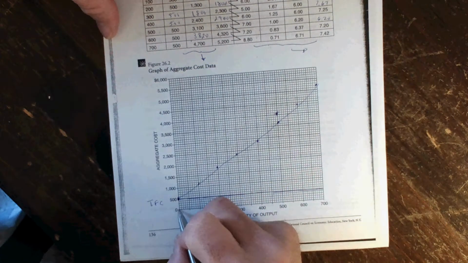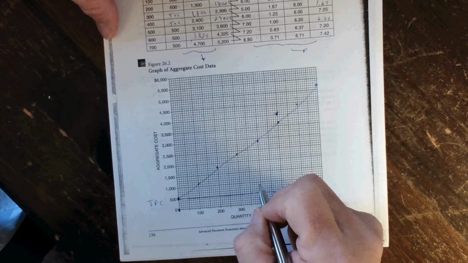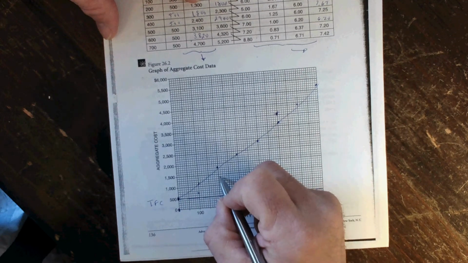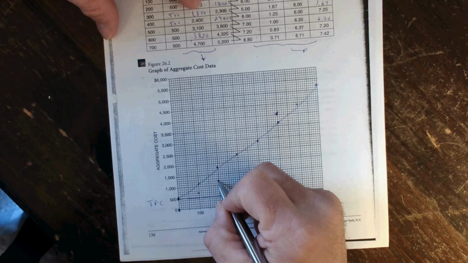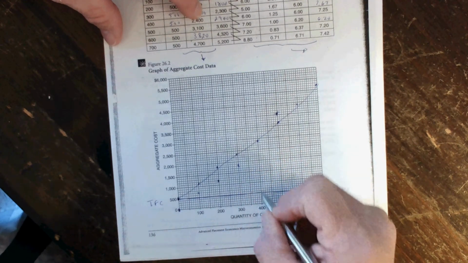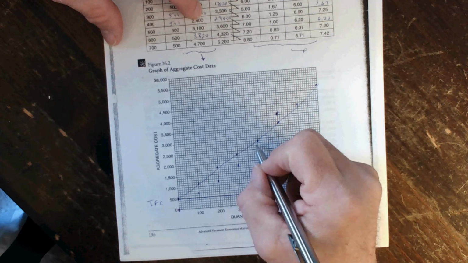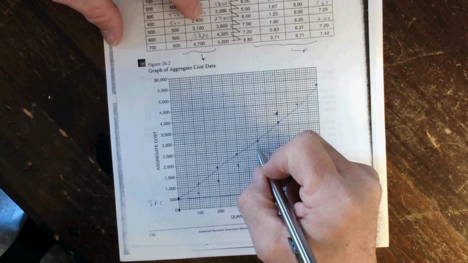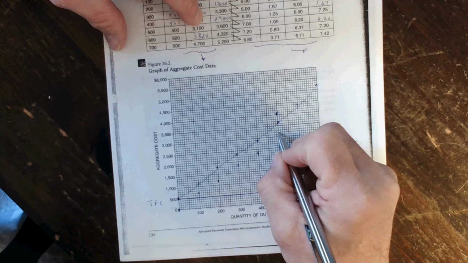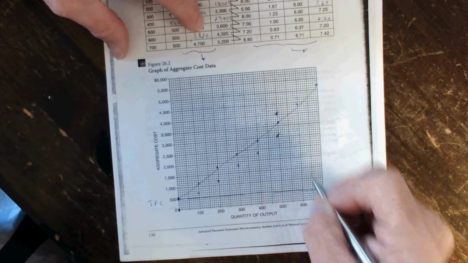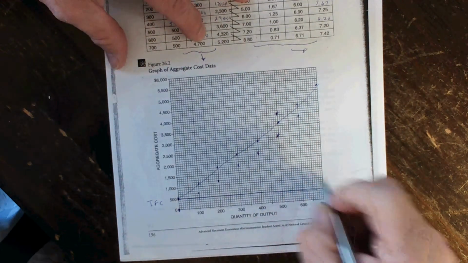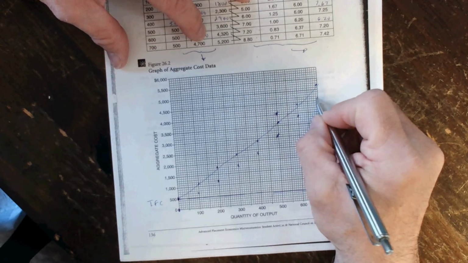Okay, your variable costs are no variable costs at no units of output. At 100, you have 700, 200, 1300, 300 is 1800, 400, 2400, 500 is 3100, 3820, and at 700, 4720.